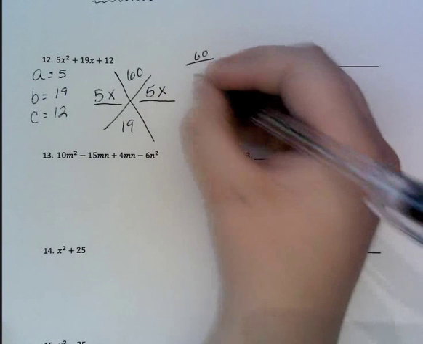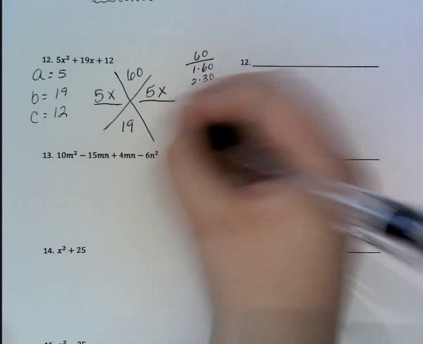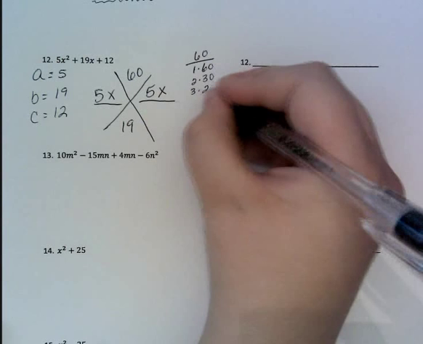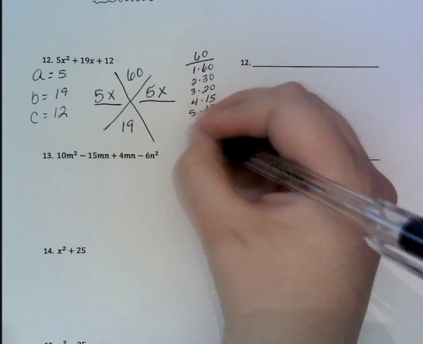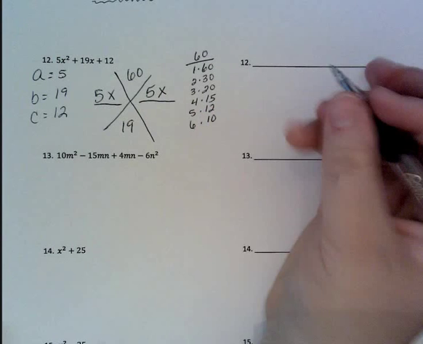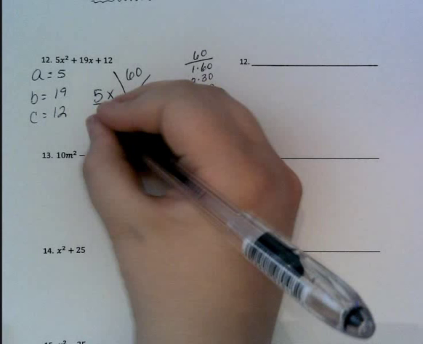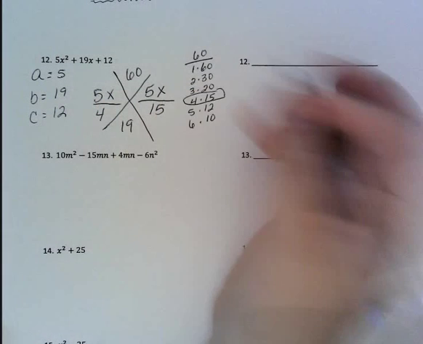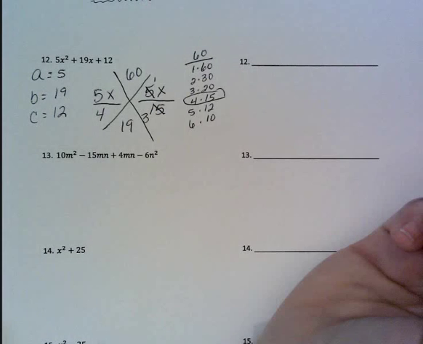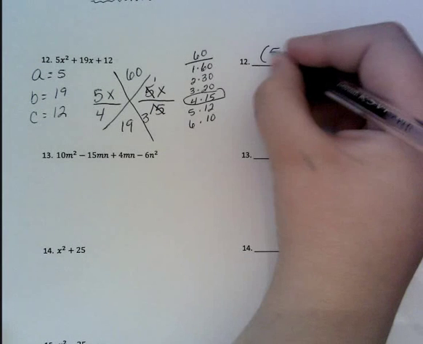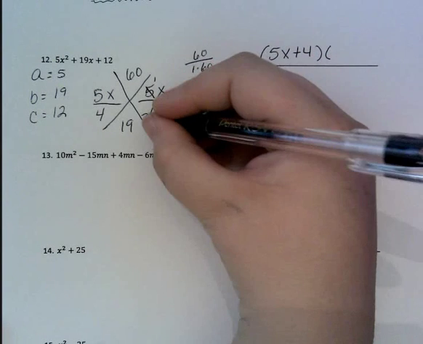So I need to find out what multiplies to give me 60 and adds to give me 19. So the numbers I'm going to use here are 4 and 15 because those are the ones that will add to give me 19. And then you can simplify this fraction to be a 1 and a 3. So I'm left with 5x plus 4 times x plus 3.